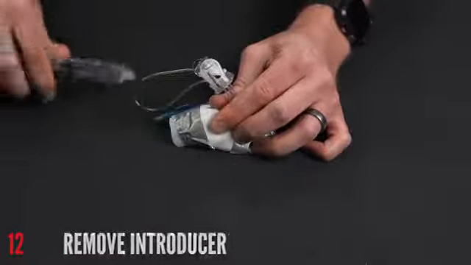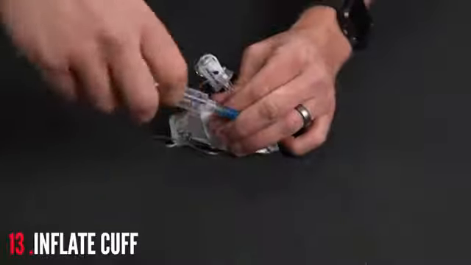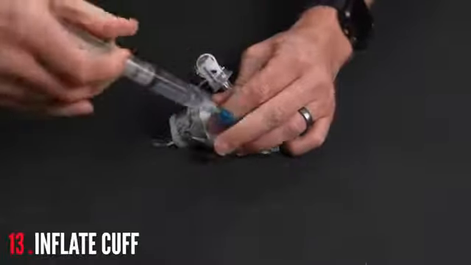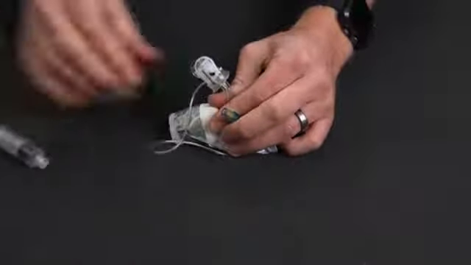We're going to take our syringe. We're going to inflate the cuff with 10 mLs, or whatever is recommended with the device you're using. Generally, 10 is going to be just a little bit much.